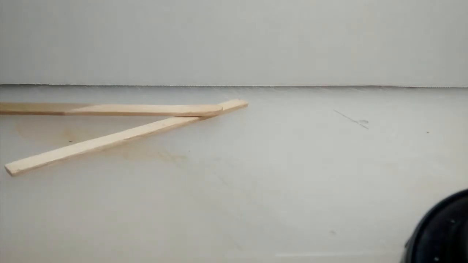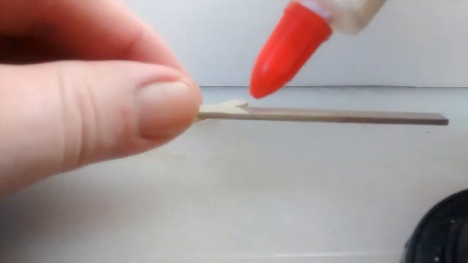Okay, so we want a cracked peeling paint texture. This structure is long overdue for a paint job. So what is the first step? Well, just like most terrain building and scratch building, it begins with glue.